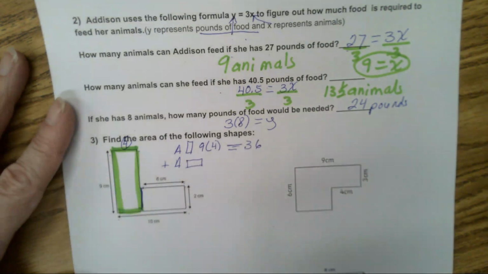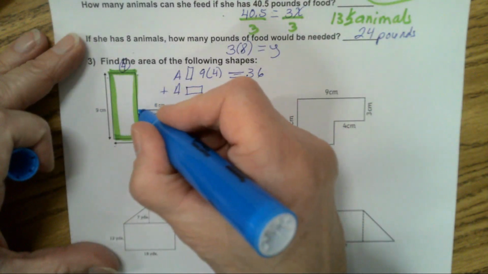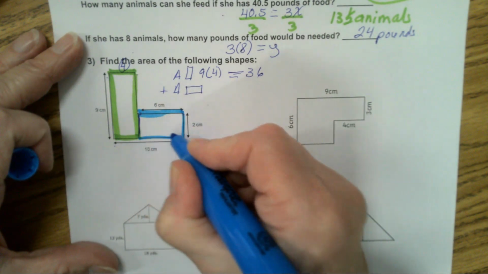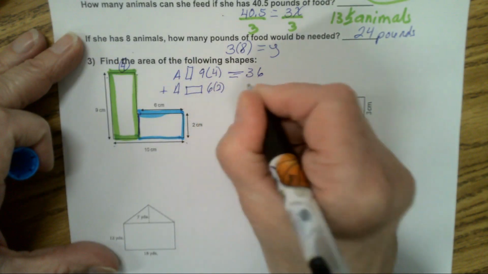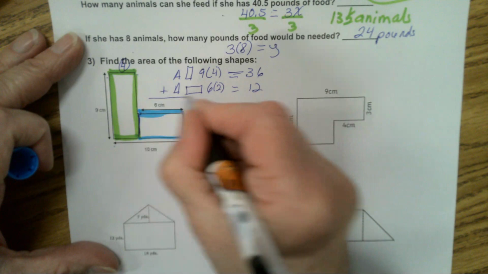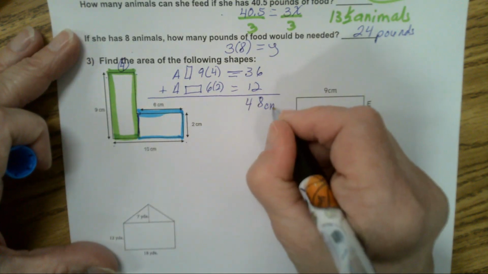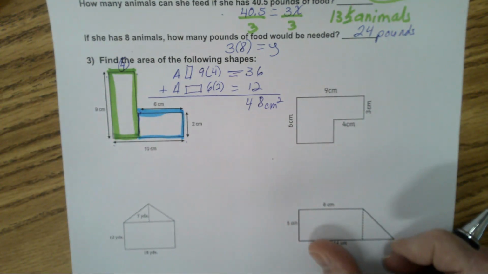This one is very easy because you can see the numbers. The numbers you're going to multiply on this one, 6 times 2, right, kids? And what's 6 times 2? 6 times 2 equals 12. And then you add those together and you get 48 centimeters squared. Any questions on how to do L's? All right. Be careful on your L's.